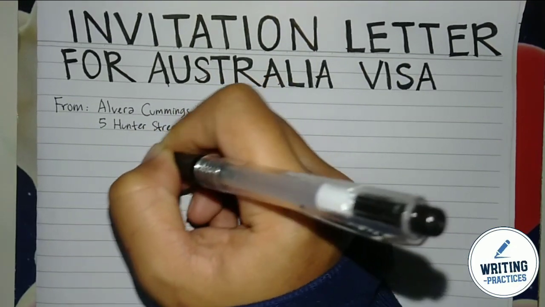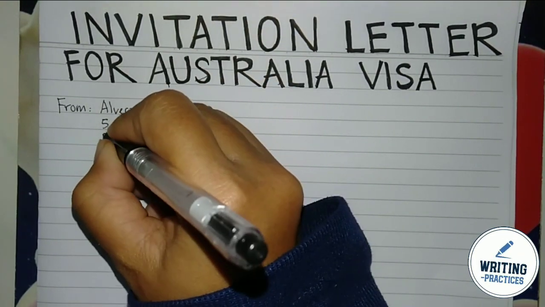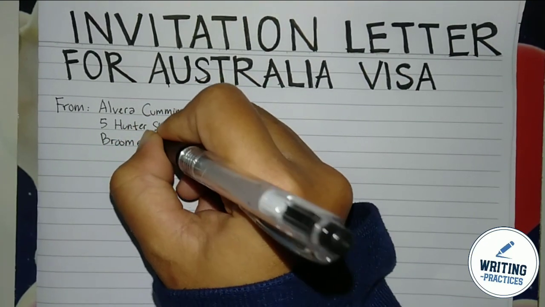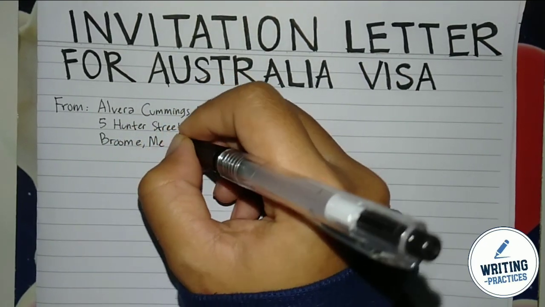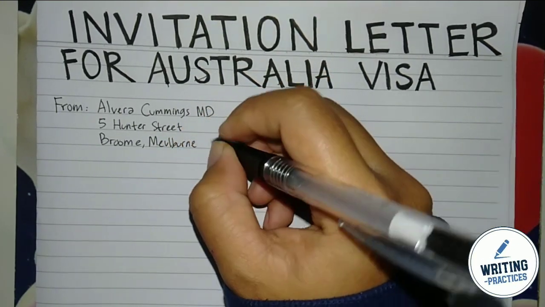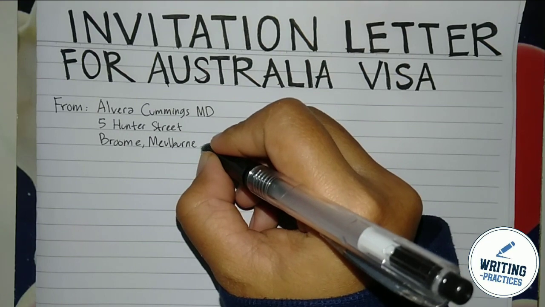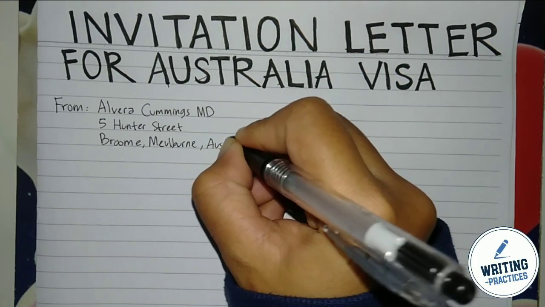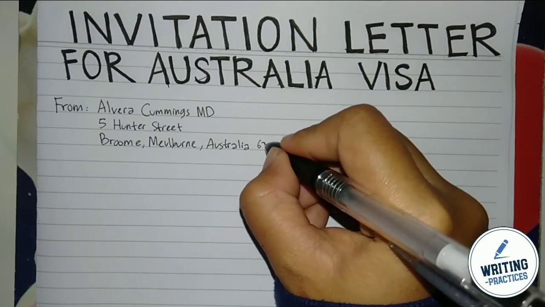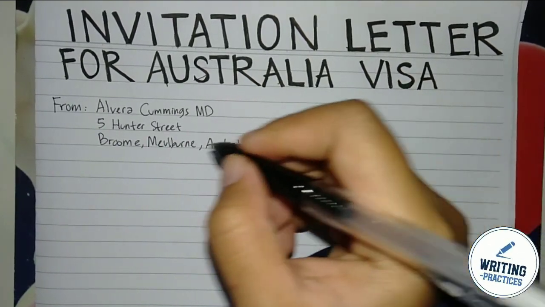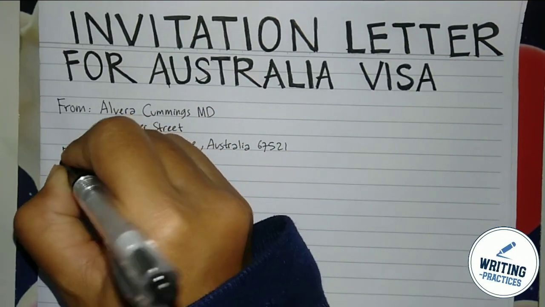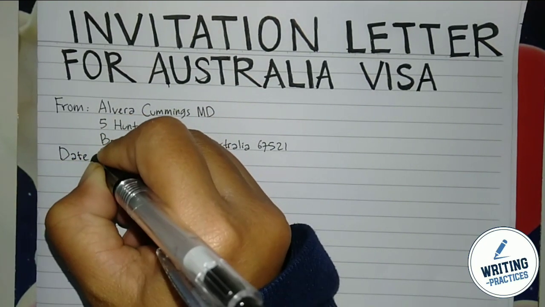Check this out. First of all, you will have to write your personal information. Just like any other letters, write your full name. And under it, write your home address that is located in Australia. Make sure you write the complete address, which means, don't forget to mention the number, street, city, state, and zip code. You can also add phone number and email here, it is optional.